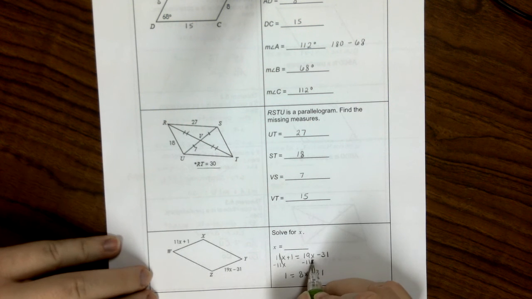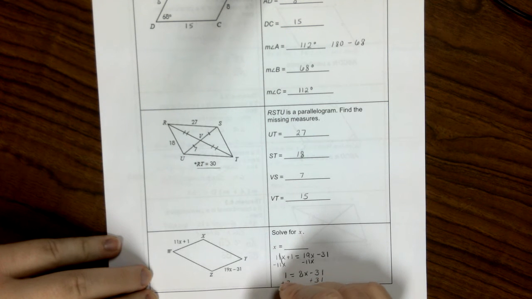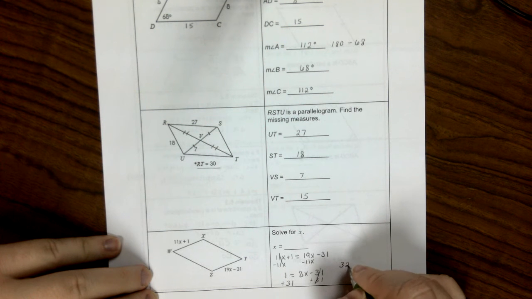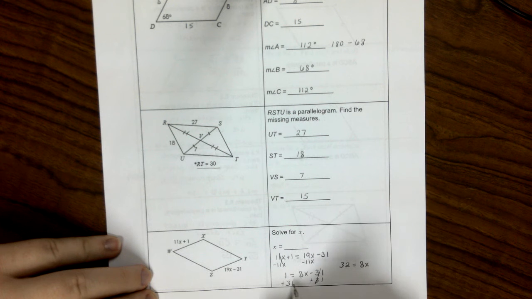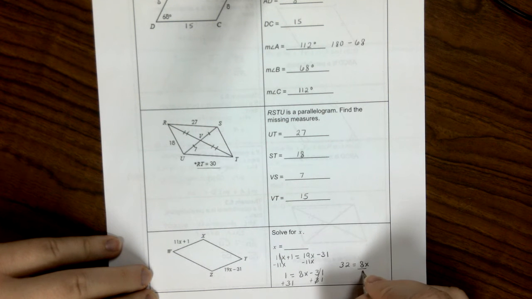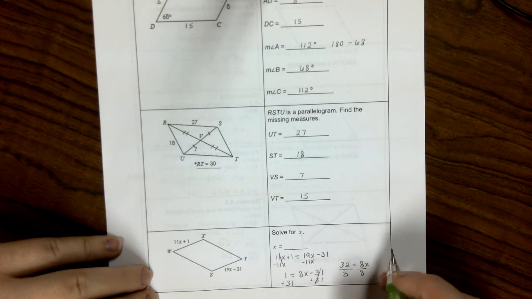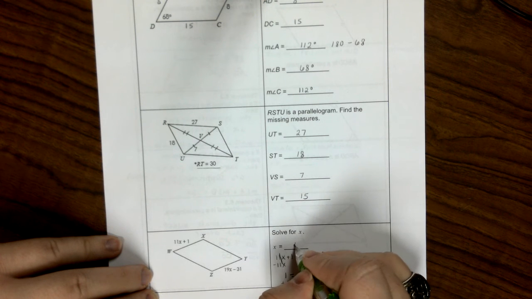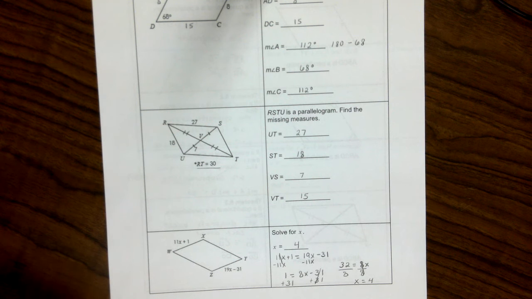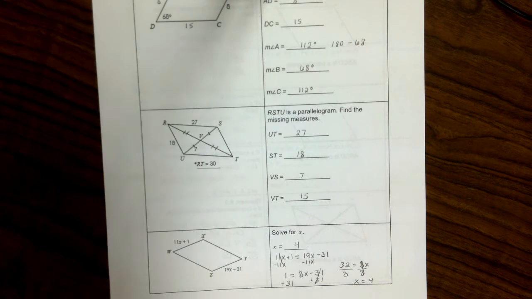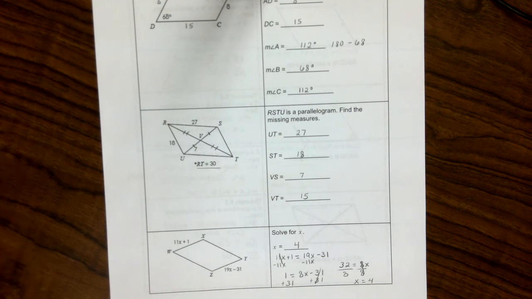Now that we moved the x over here, this 31, he's got to go to the other side. So then we'll have 32 equals 8x, because 1 plus 31 is 32. Divide by 8, divide by 8. 32 divided by 8, x is 4. That's it. Okay? Hopefully not too bad so far.